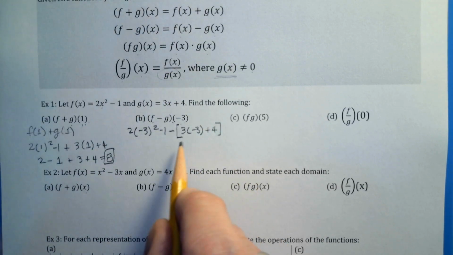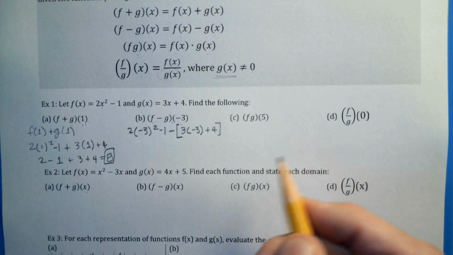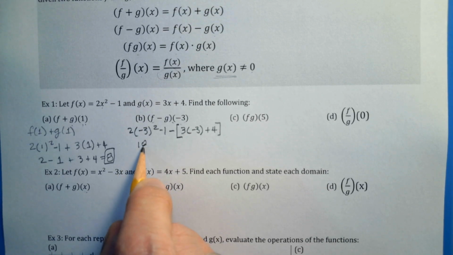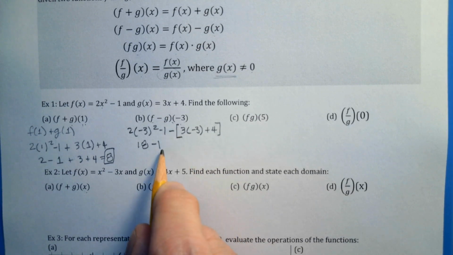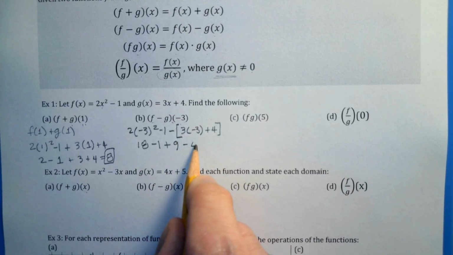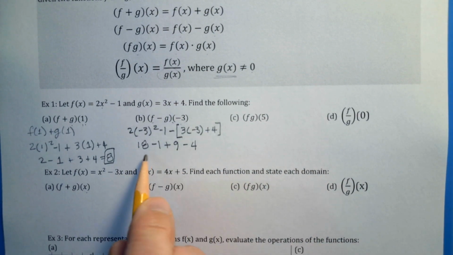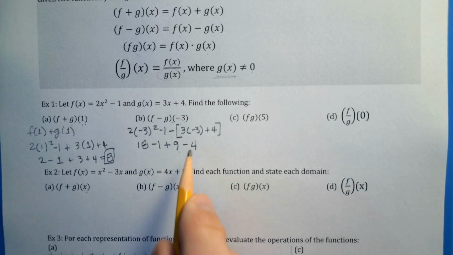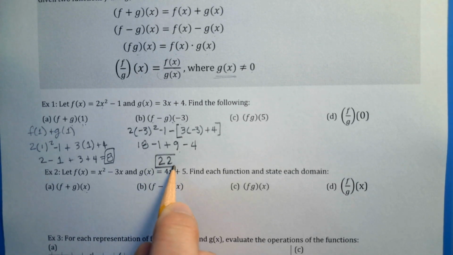So you've got to make sure we're distributing that negative to both those things. Common mistake there. And so this will be 18 minus 1. This will be negative 9 plus 9 then, because of the negative out in front, and then minus 4. So it looks like we should get 27 minus 5, so we should get 22.